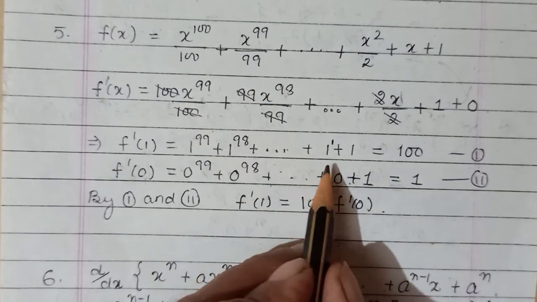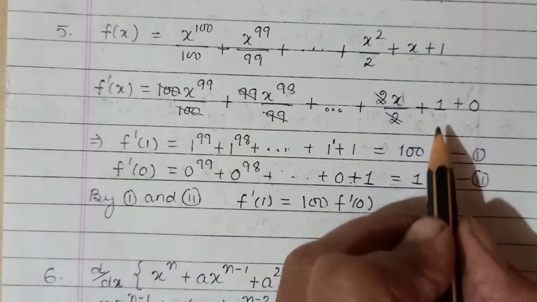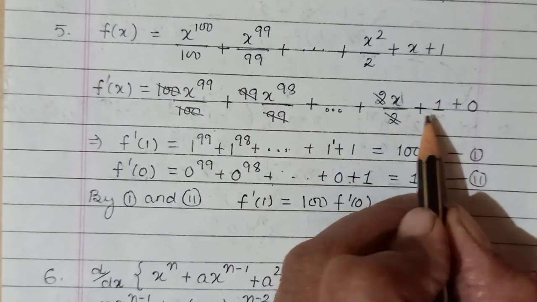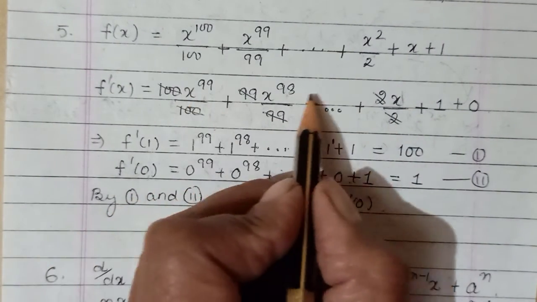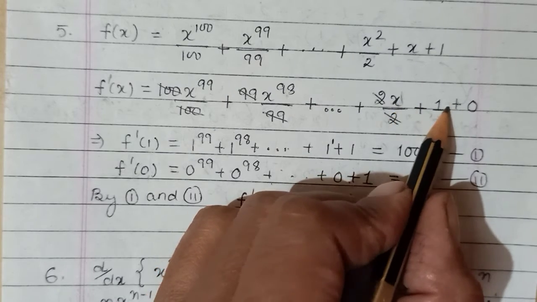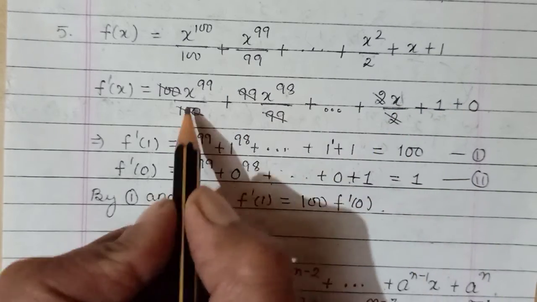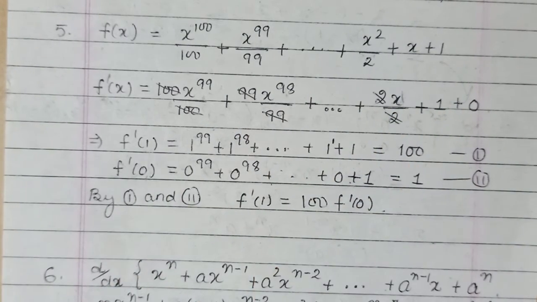So 1, 1, 1, 1 will come, how many times? 100. I had explained to you that here only 1 is there, and then from 1 to 99, these become 99 terms, and plus 100. So 100 ones will come. So this sum is equal to 100.